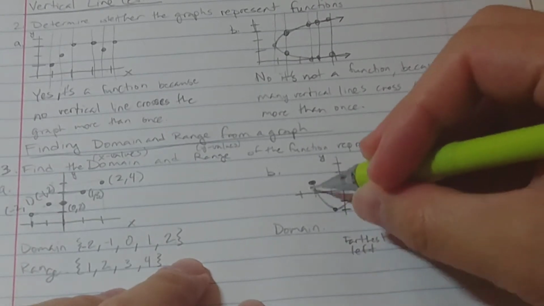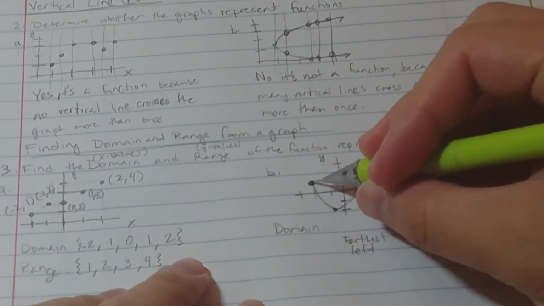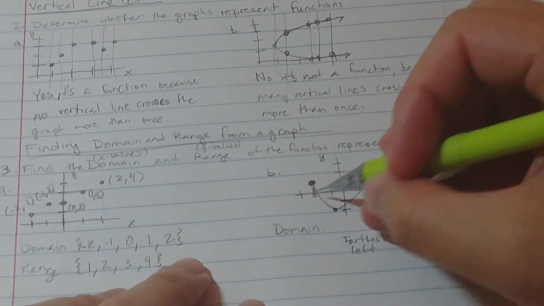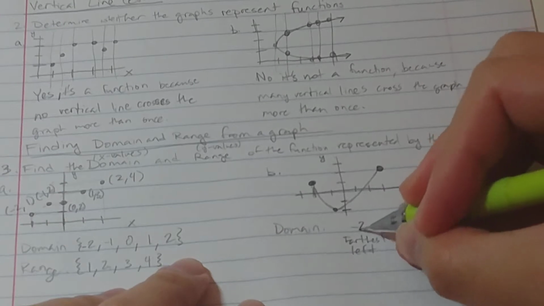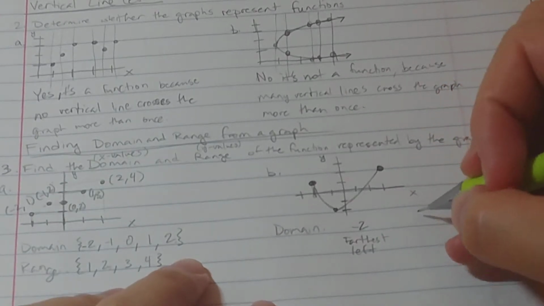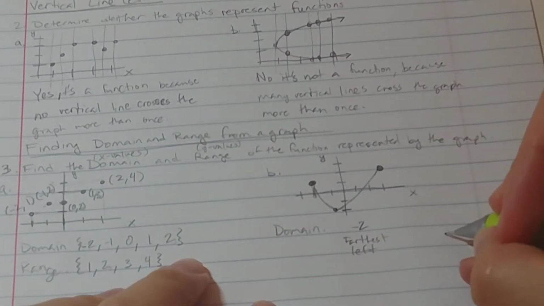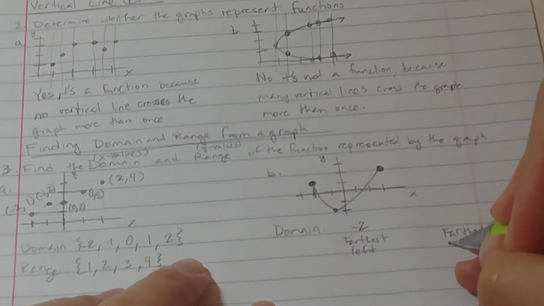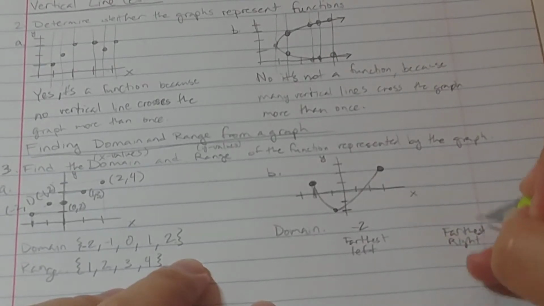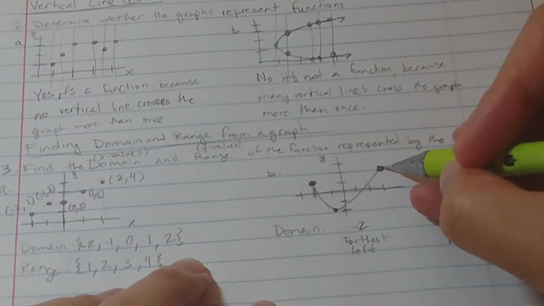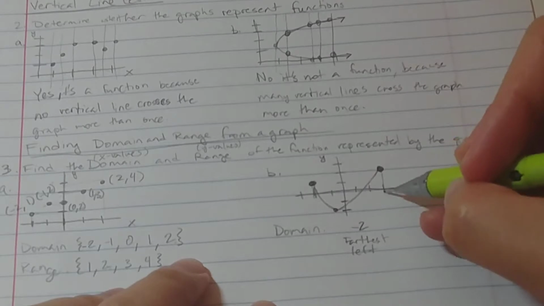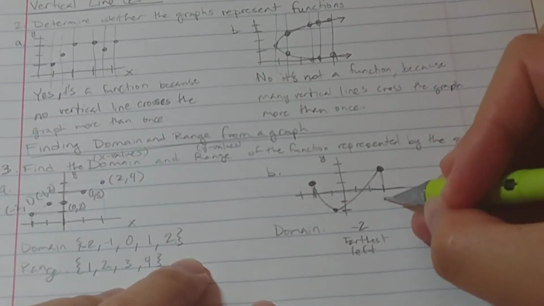Which of these points is farthest to the left? This one. And what is that? Go to the x-axis. That's a negative 2. And then you want to go to the farthest right. What's our farthest right point? Right there. What does that go to? That's a 3.